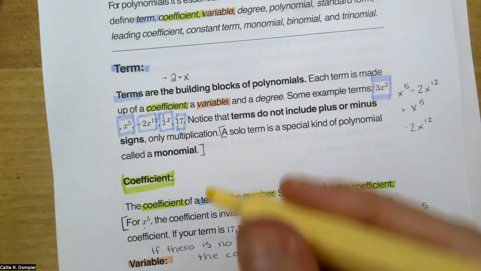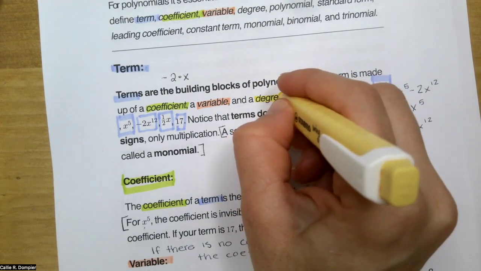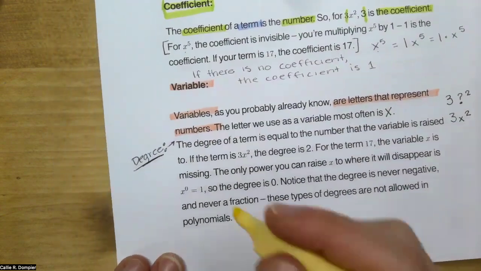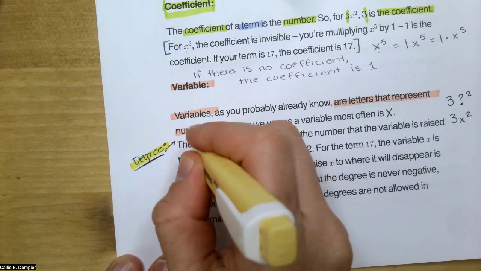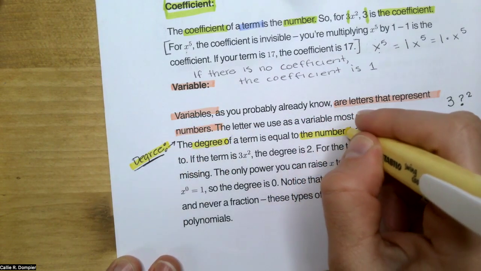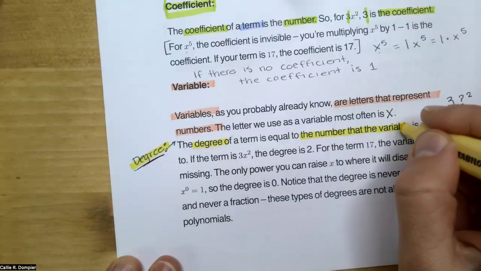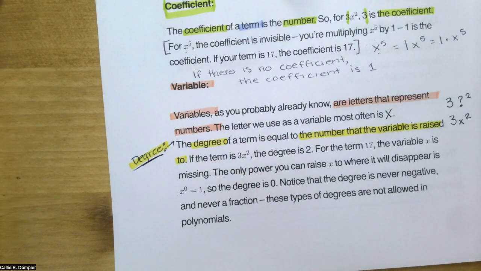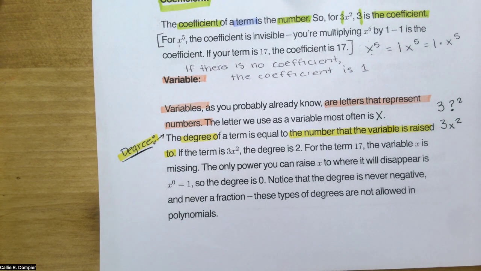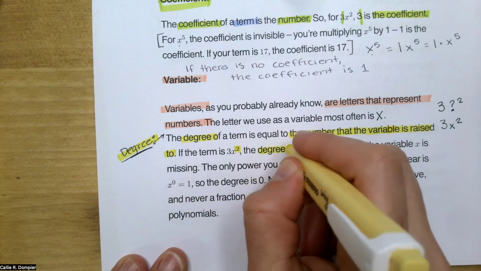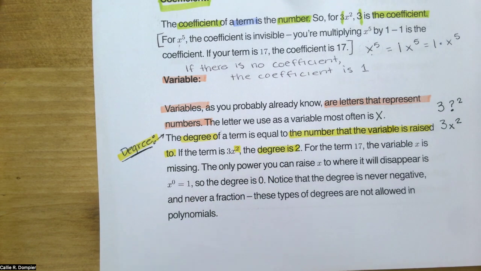The degree of a term, so we got variable, and moving on to degree. Okay. The degree of a term is equal to the number that the variable is raised to. If the term is 3x squared, the degree is 2. For the term 17, oh, that's extra.